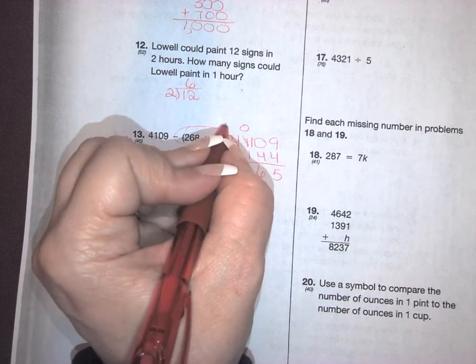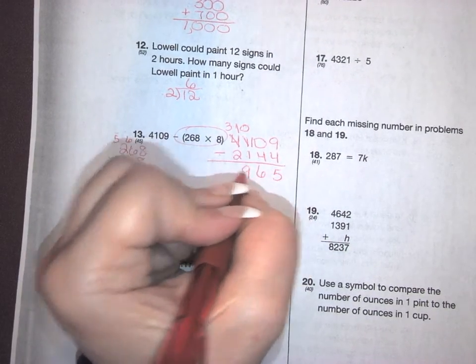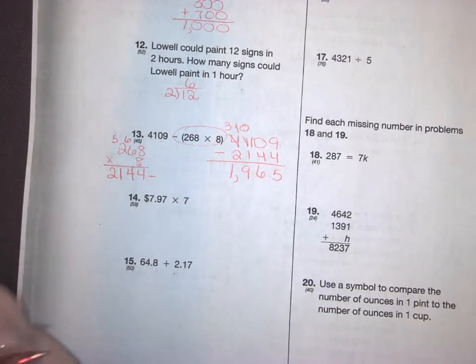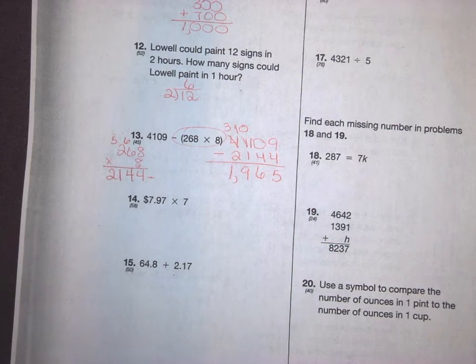Cross out that 4, make it a 3. This becomes a 10. 10 minus 1 is 9. 1,965. All right. So if you double check each section as you go, you're less likely to make a mistake. So take your time, make sure you're doing it right.